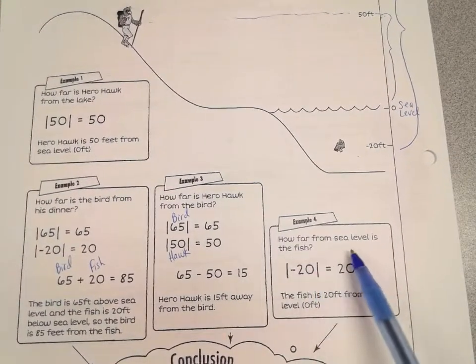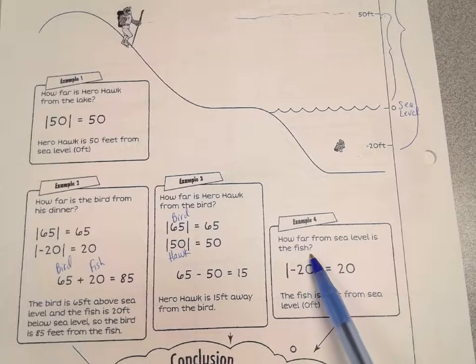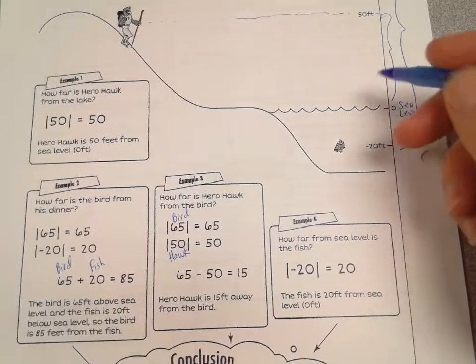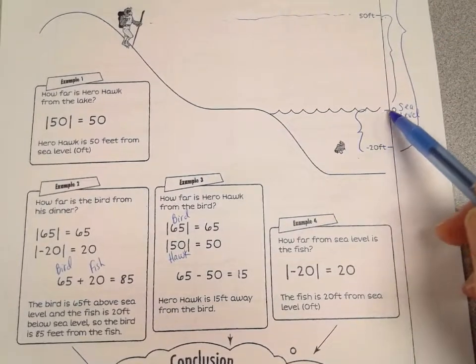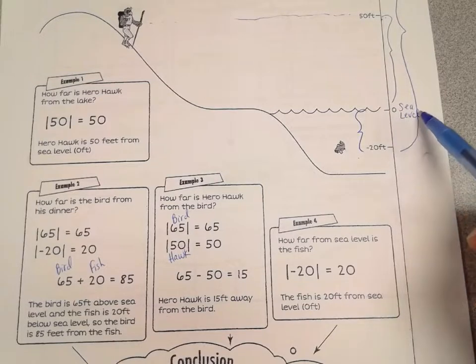How far from sea level is the fish? Well, we talked about the fish a minute ago, but now they're saying how far away from sea level is he? How far to the very beginning of the lake here, or this 0, which we marked sea level?